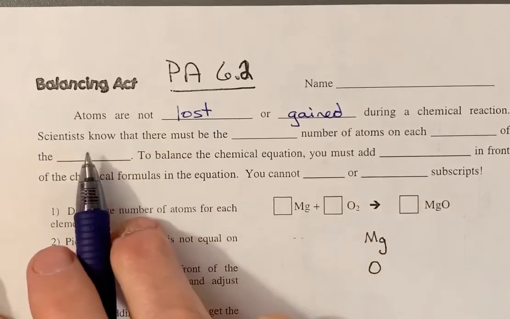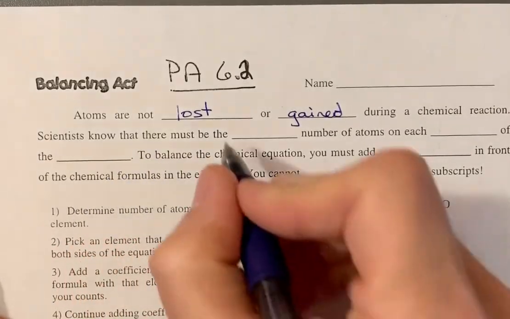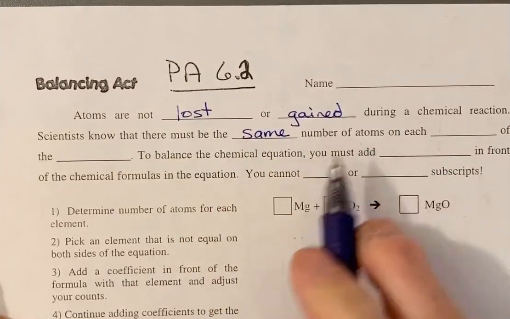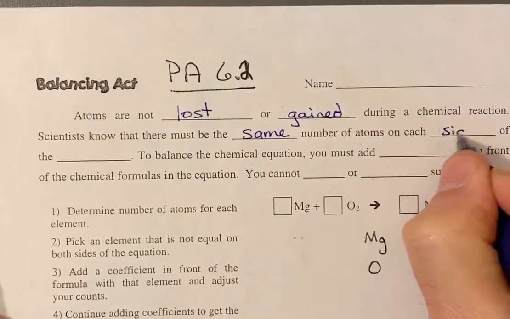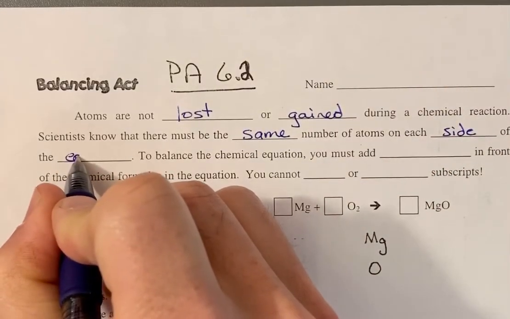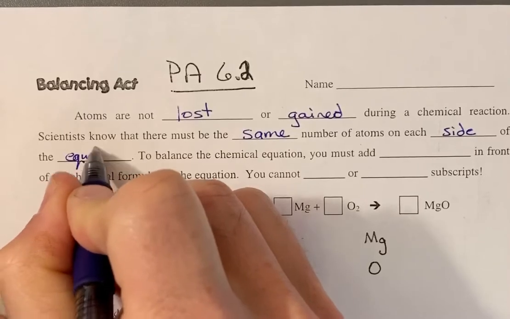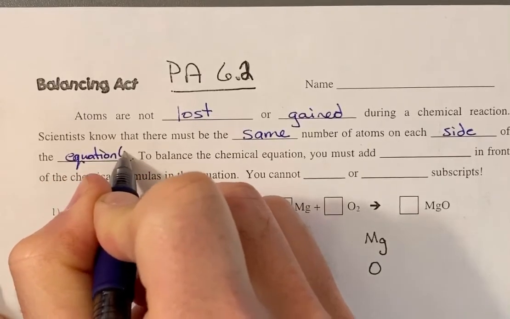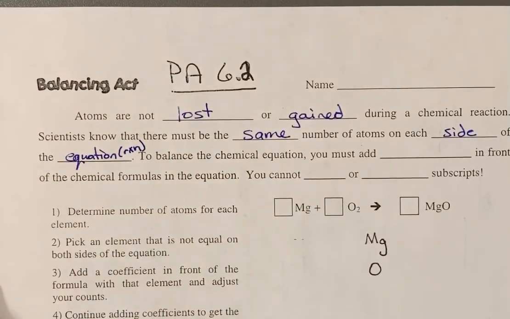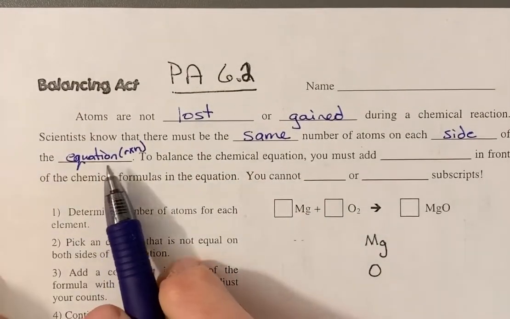So scientists know that there must be the same number of atoms on each side of the equation or chemical reaction. All right. And I like to abbreviate reaction RxN. So the equation or reaction.